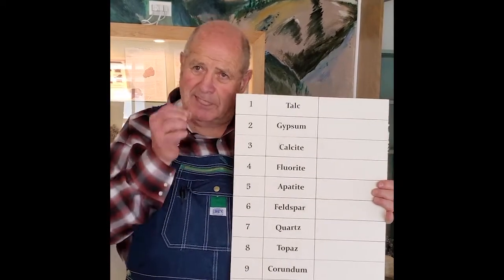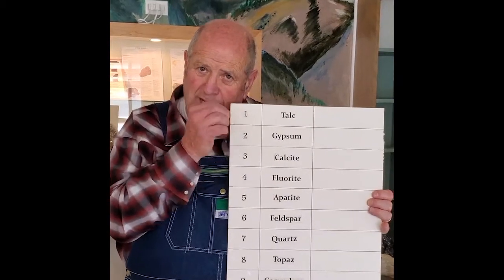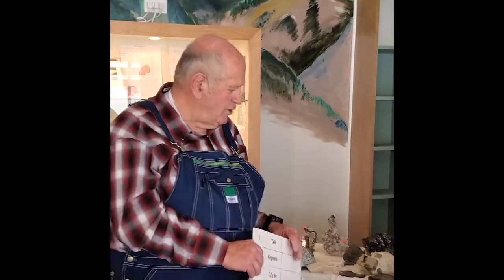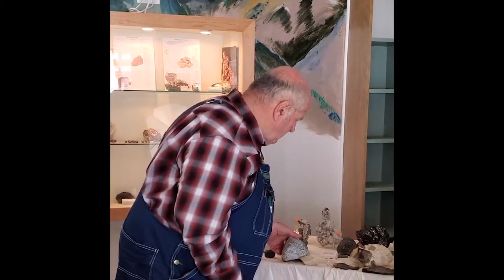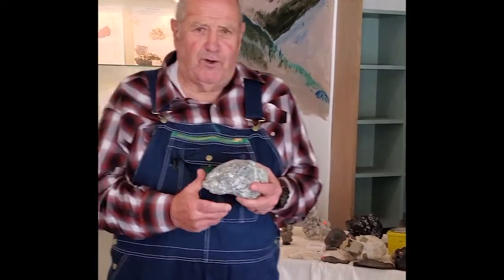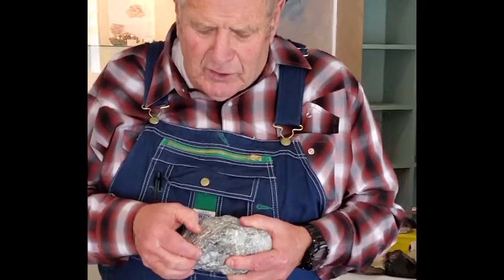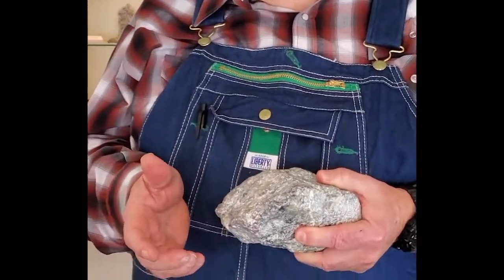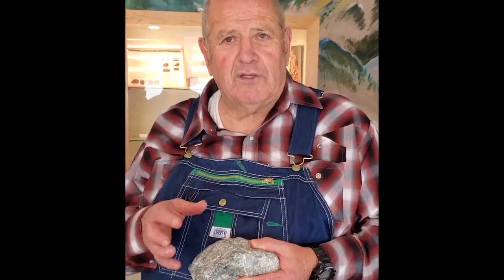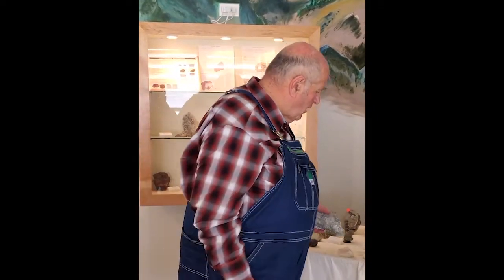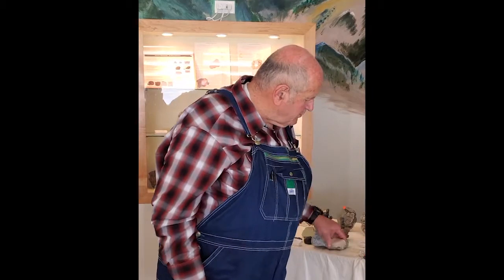And the way that they did this is to test them by scratching each other. So the very first one, talc, is this mineral right here. Sometimes it's referred to as soapstone. You can scratch it with your finger very easily. And talc used to be talcum powder used for babies. Now, the biggest industry that uses it is the cosmetic industry. So talc is a very important material. Without it, we would not have many of our cosmetics.